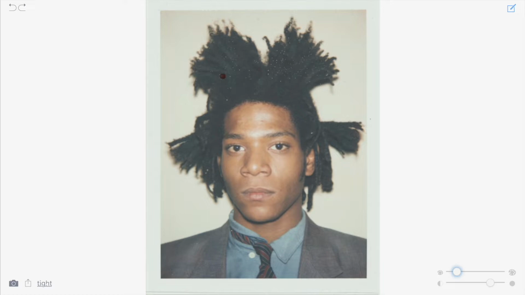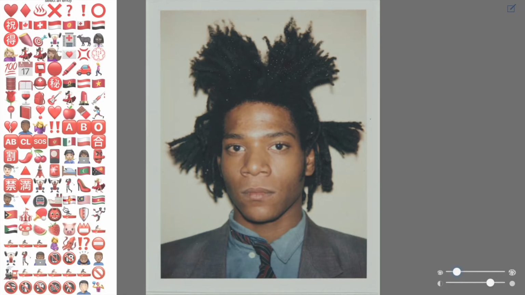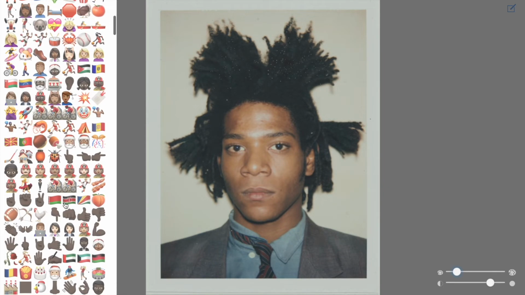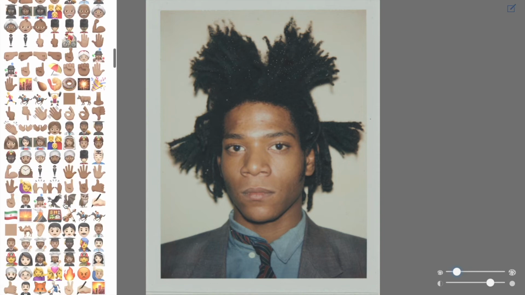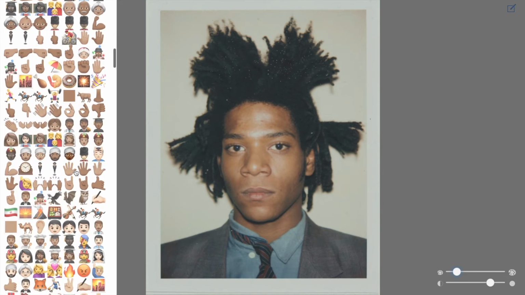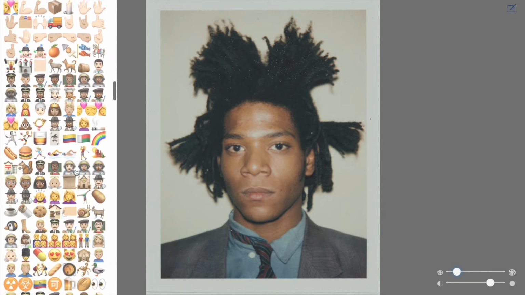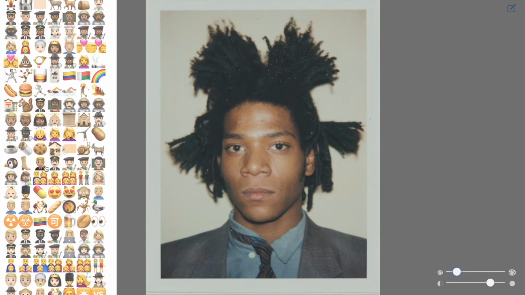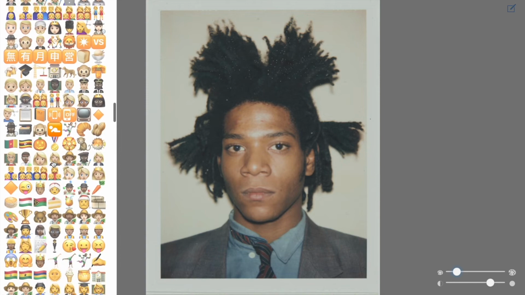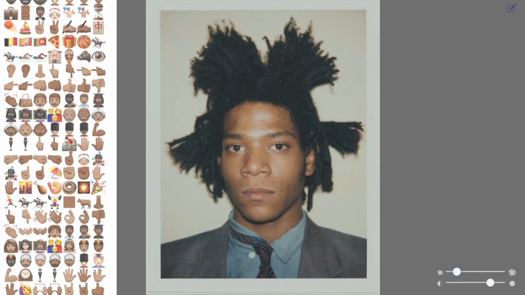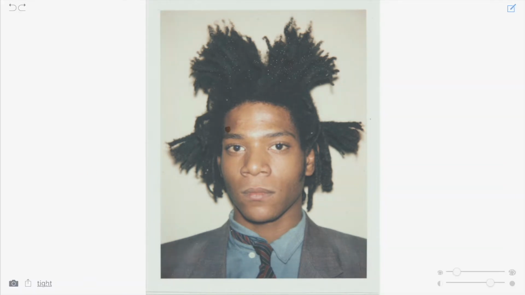Press any key on your keyboard to change emojis. So let's say I put my image in and I'm really wanting to match his skin tone a little bit better, and maybe I'll go to the browns. I can do something more fun. I can do something more serious. Jean-Michel Basquiat was very much an advocate for African-American rights, so maybe this fist will be a good selection.